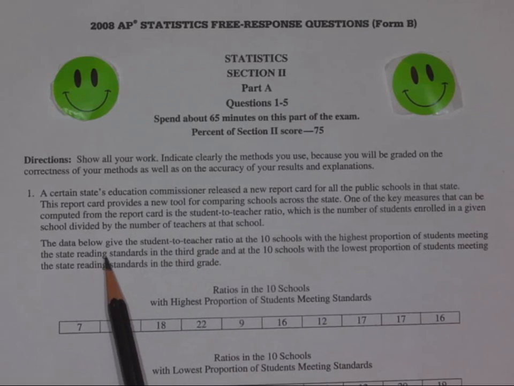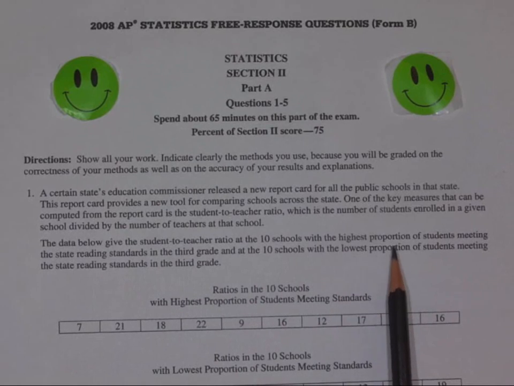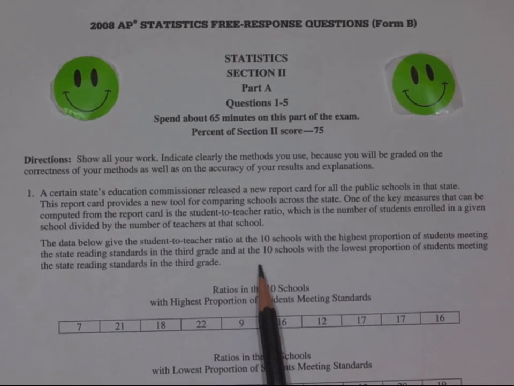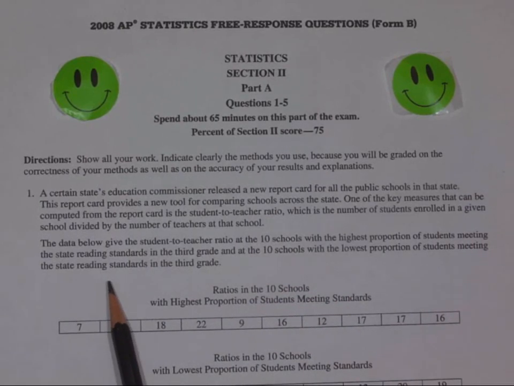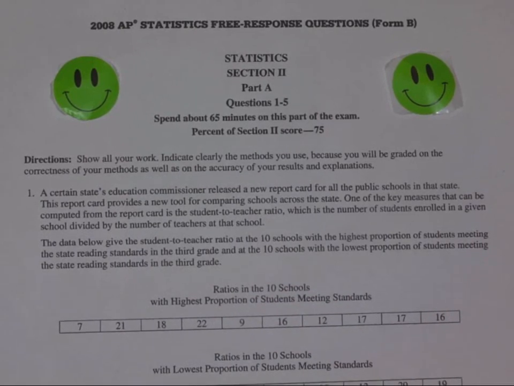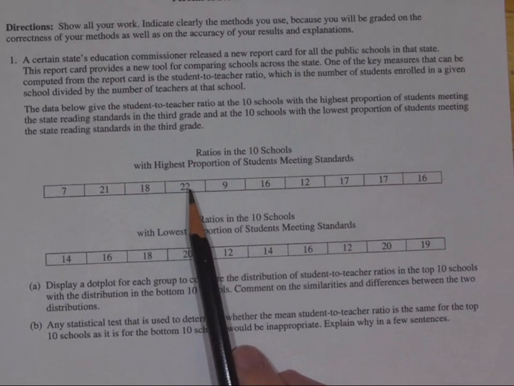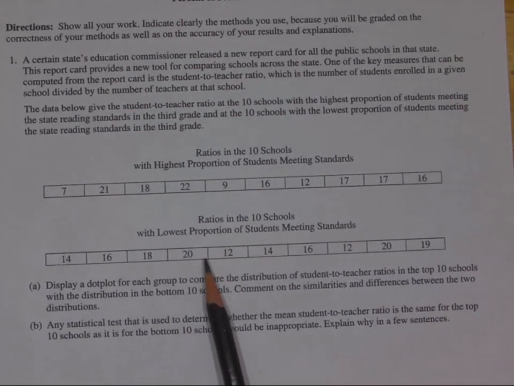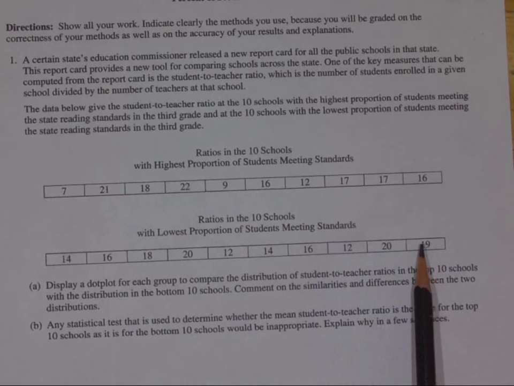The data below give the student-teacher ratio at 10 schools with the highest proportion of students meeting the state reading requirements in the 3rd grade, and the 10 schools with the lowest proportion of students meeting the state reading requirements in the 3rd grade. So there are the ratios for the 10 with the highest proportions, and there's the student-teacher ratios for the 10 schools with the lowest proportion of students meeting the reading standards.